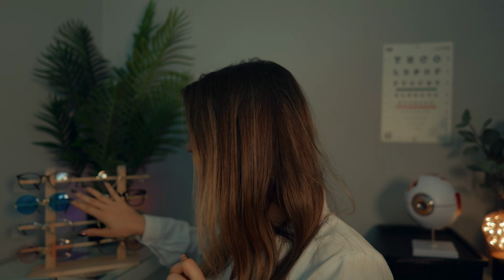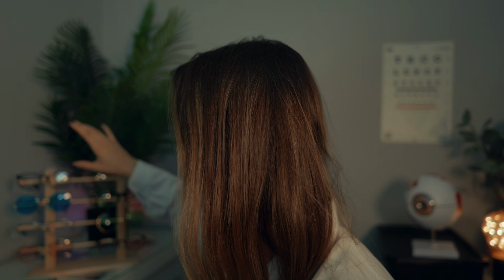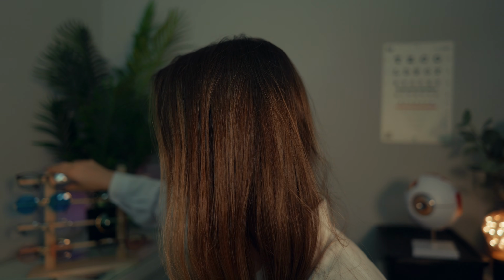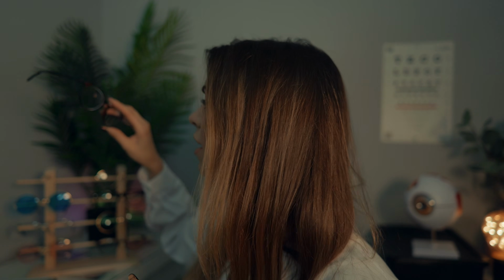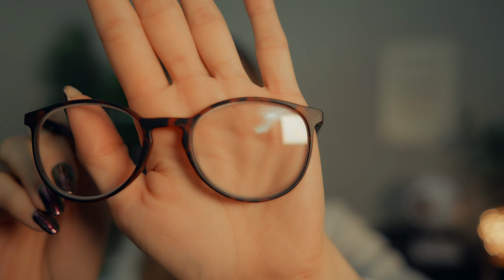Let's get on with the fun part then and choose you a new pair of spectacles. Okay, so I have a set back here that you can choose from for your new frames today. This set here I like very much. They are quite a traditional looking set.